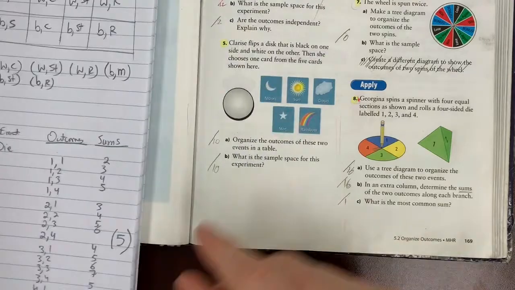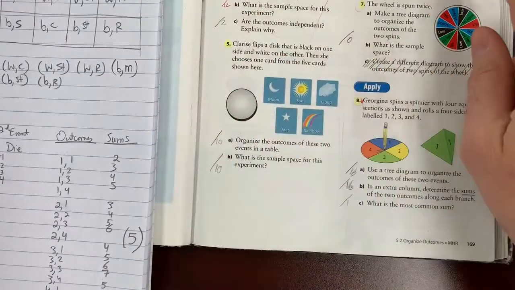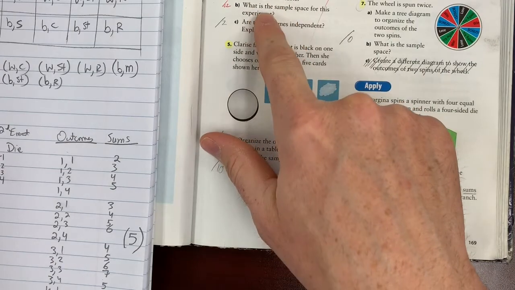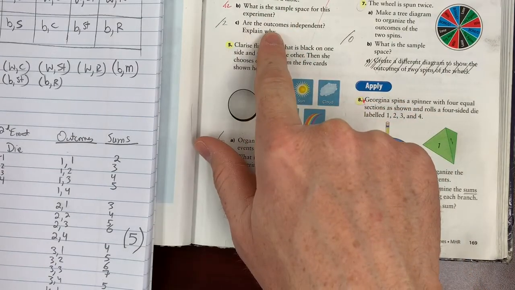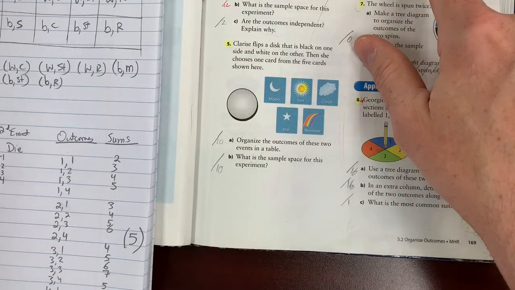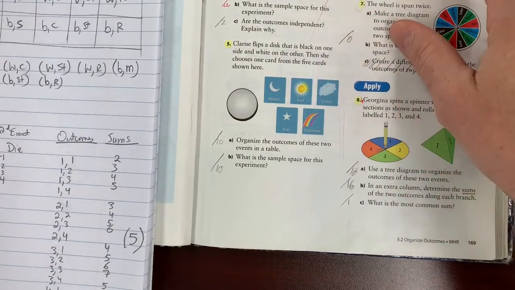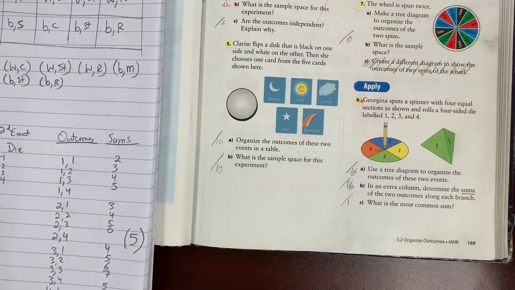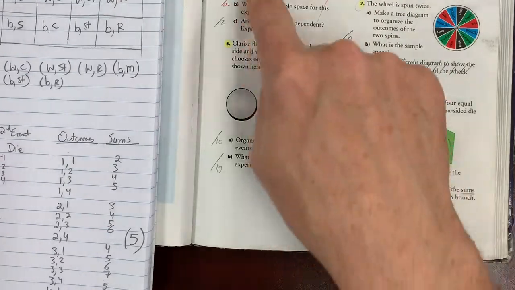Okay, you're going to do questions 4 and 6. So this one is a table. Then you're going to list the sample space. Then you're going to tell me why it's independent or not. This one you're going to do a tree diagram. Okay, read carefully what it has for you. And then you're going to list the sample space. Okay, page 169, 4 and 6.